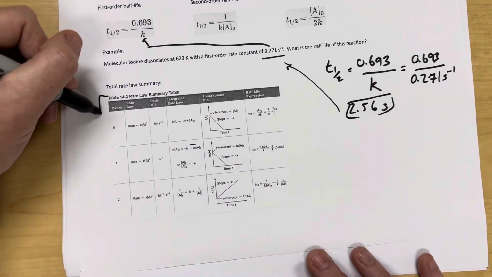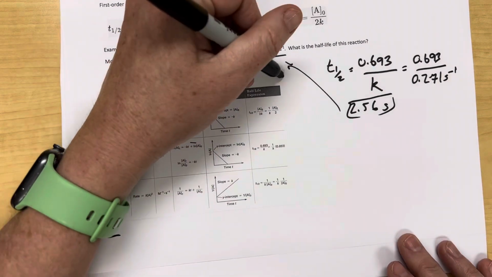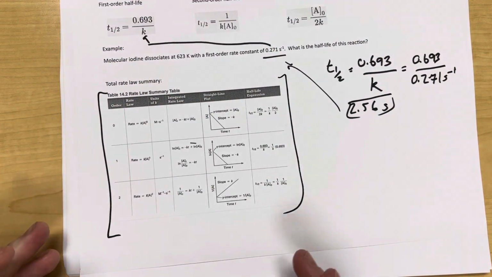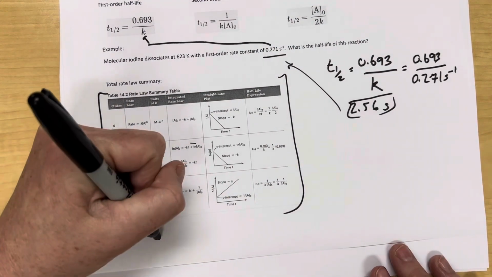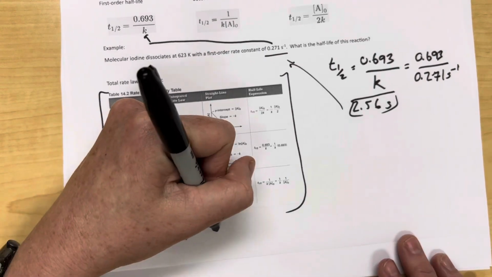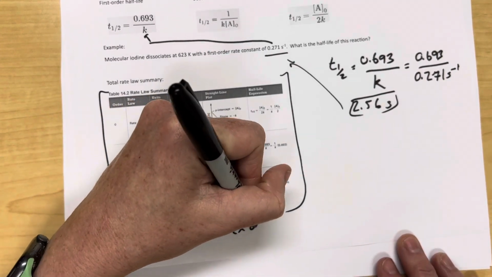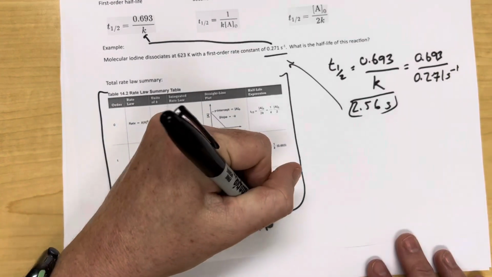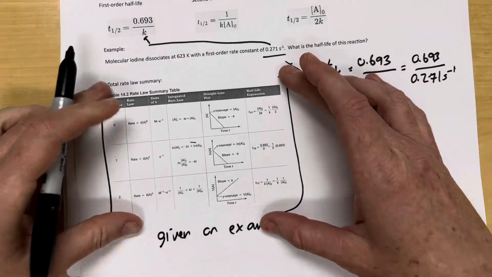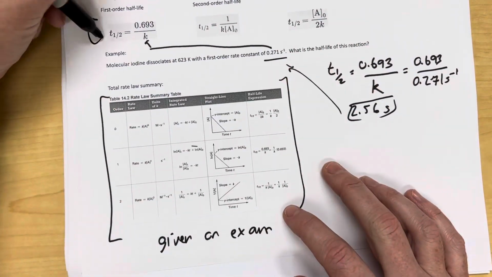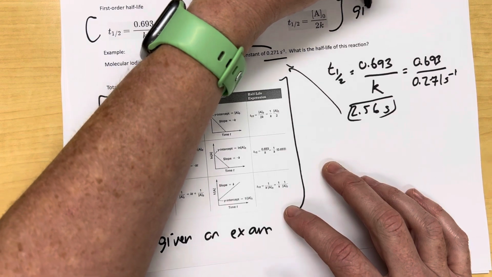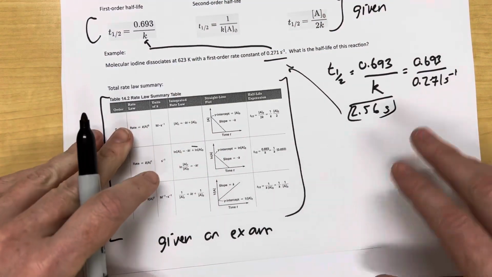All right, this table, I just thought it was a good summary table. It has a lot of information in it, and it might really help you guys. So this will be given on the exam. Okay, so I will definitely give you this on the exam. I will also give you this. A lot of things to give you.